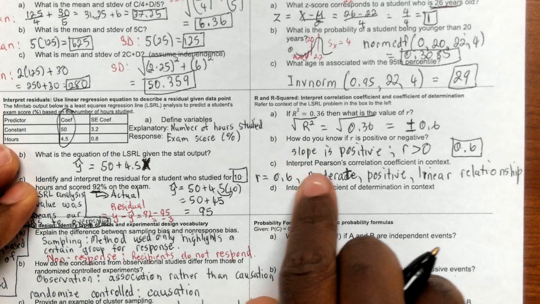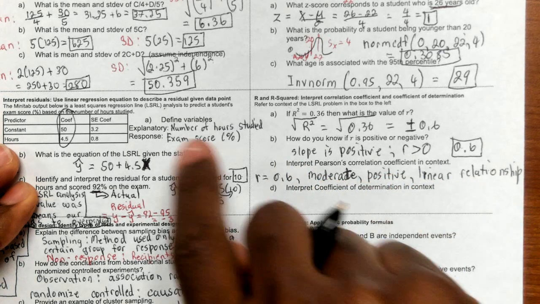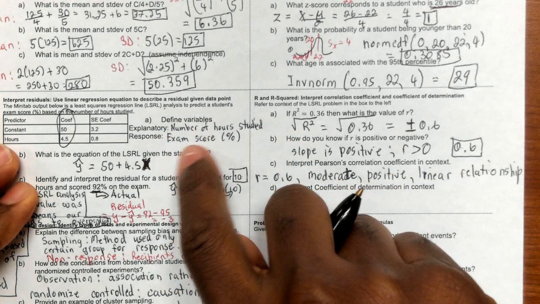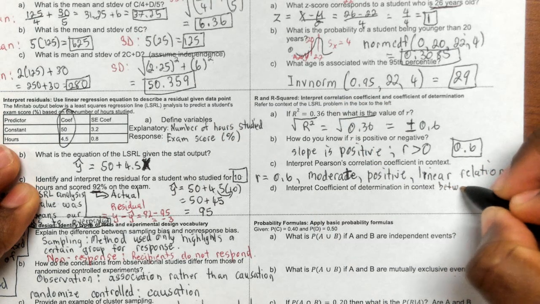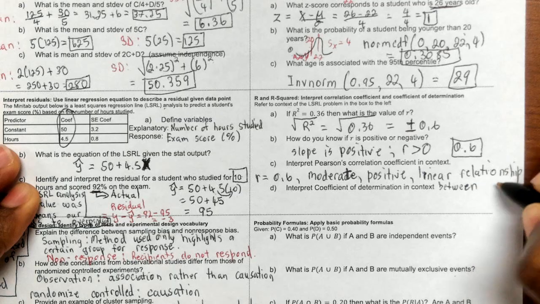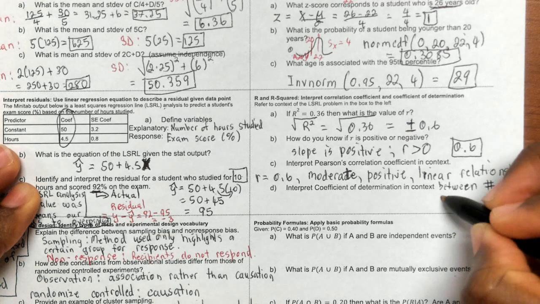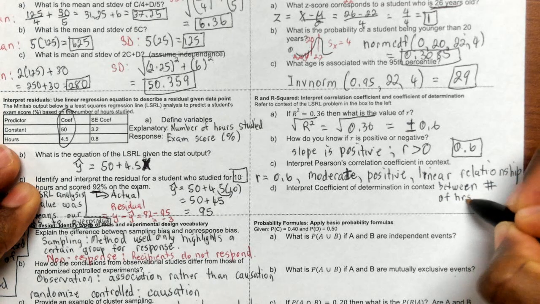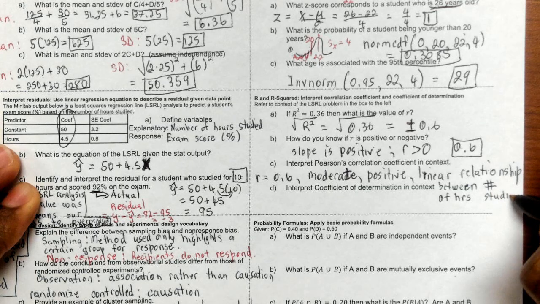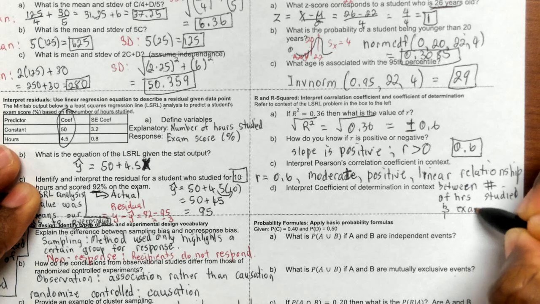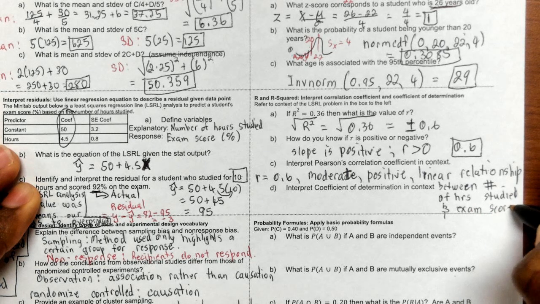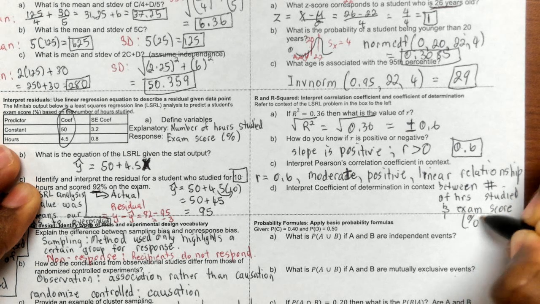So it's a moderate positive linear relationship between number of hours studied and exam score in percentage.